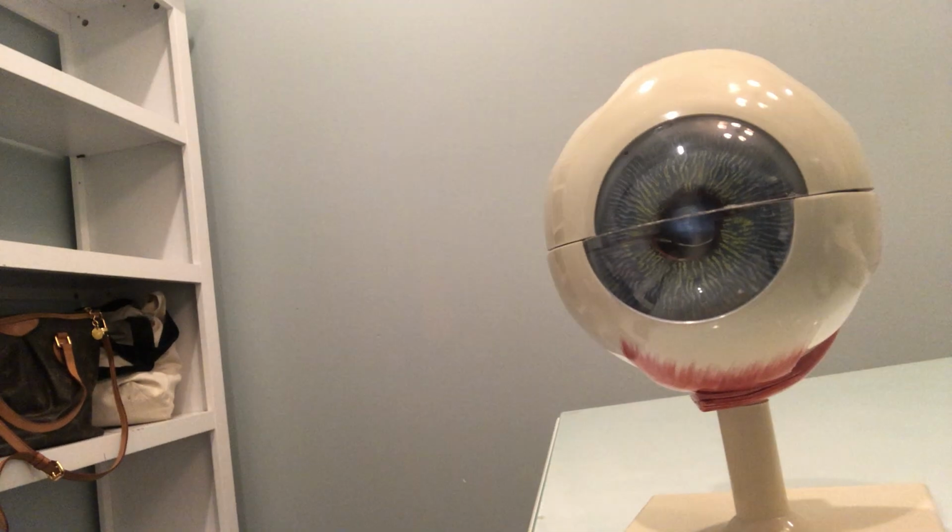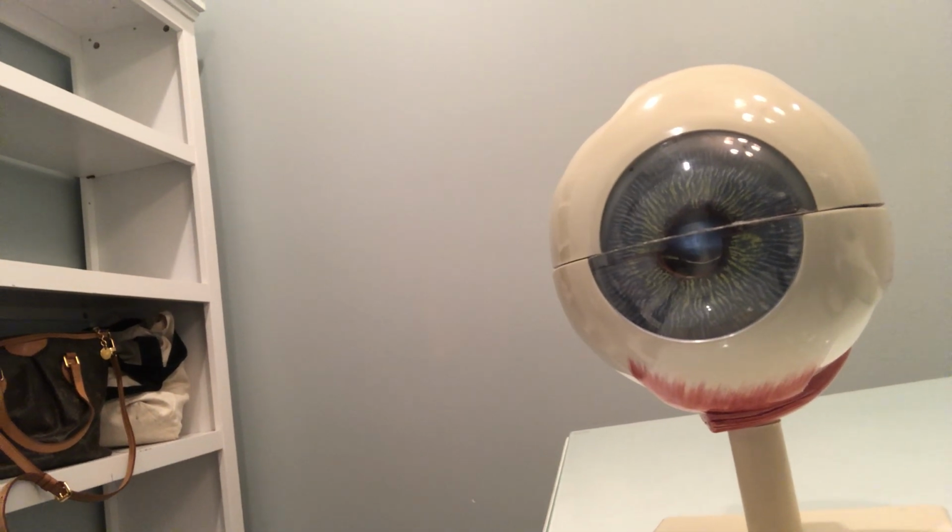So that was all about the human eye. One more time, that's my human eye model, and I love this model because I explain a lot of things to my patients with this model.